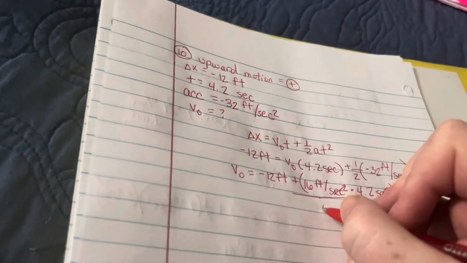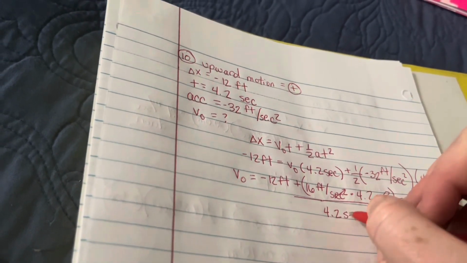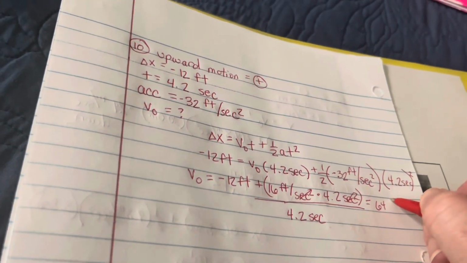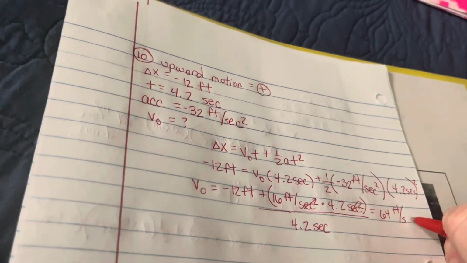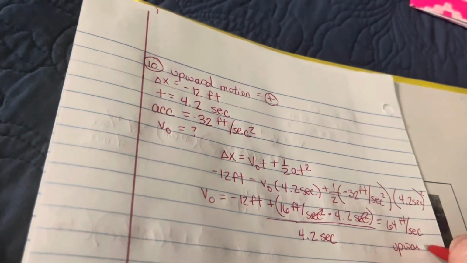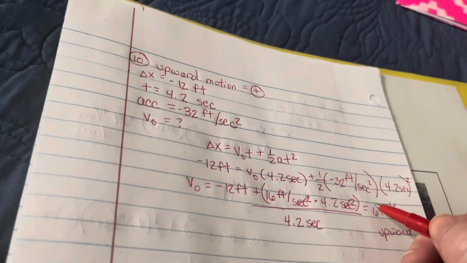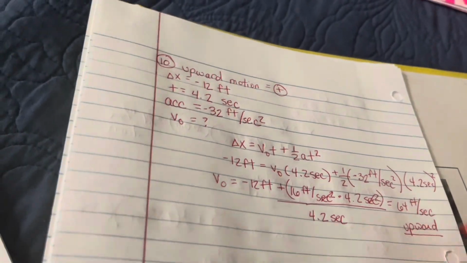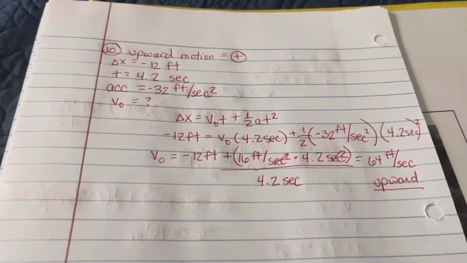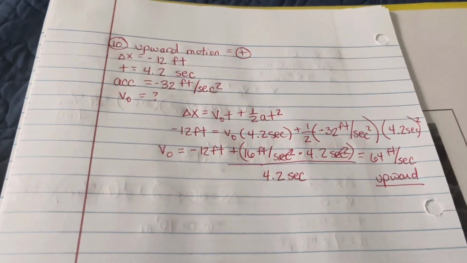On the bottom, I'm going to get 4.2 seconds. And that's going to leave me with 64 feet per second. And then I'm going to say upward. I know this because I defined my upward motion as positive, and it's positive, but still, let's just put it there and be super clear. Okay, let's move on to the review questions from here.